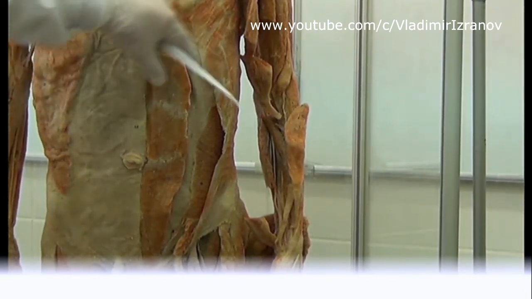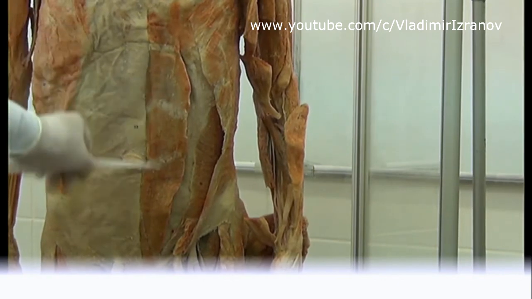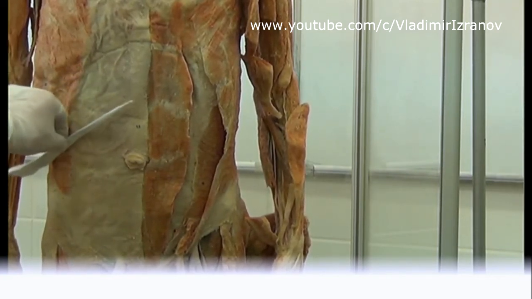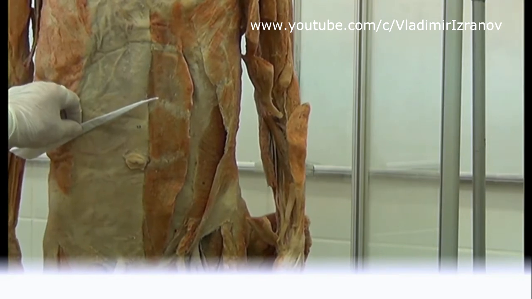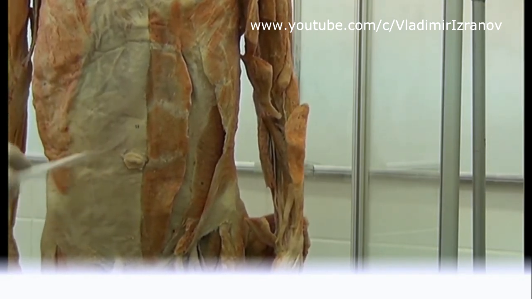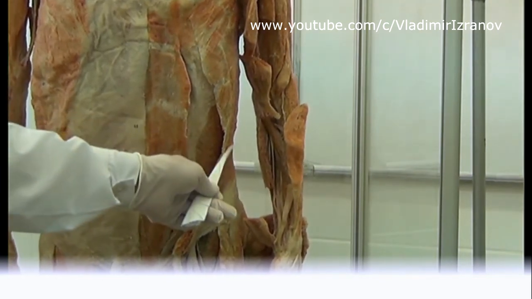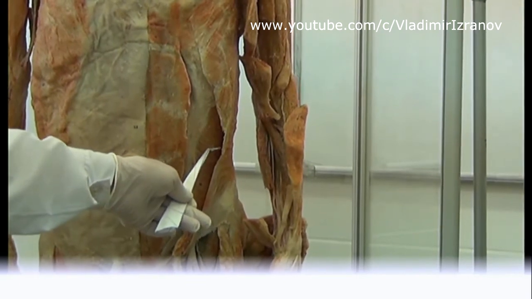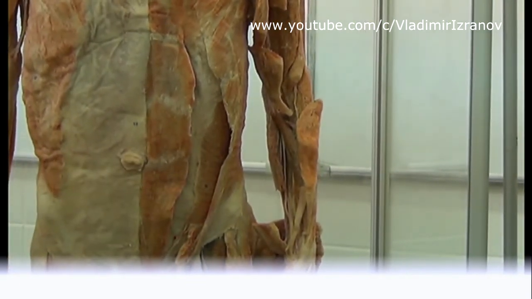Aponeurosis covered musculus rectus abdominis. And it is very important to understand that there are 3 aponeuroses: aponeurosis of musculus obliquus abdominis externus, aponeurosis of musculus obliquus abdominis internus, and aponeurosis of musculus transversus.